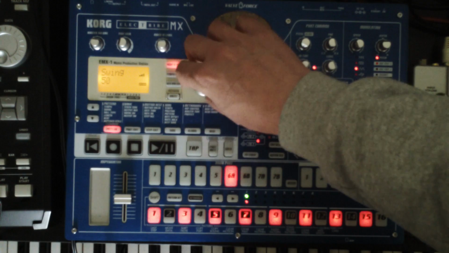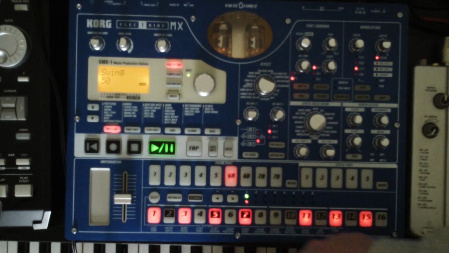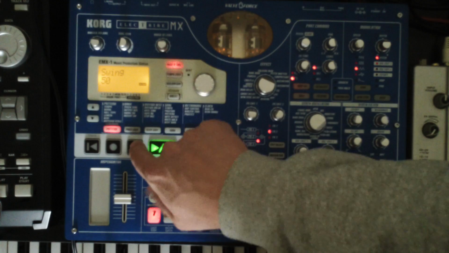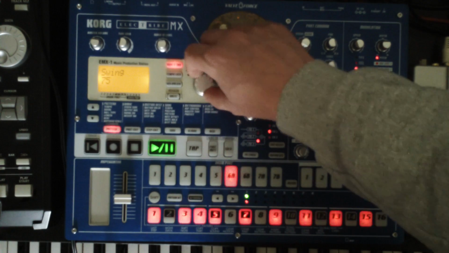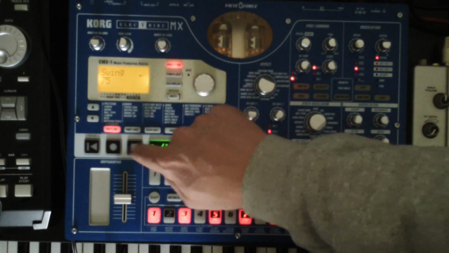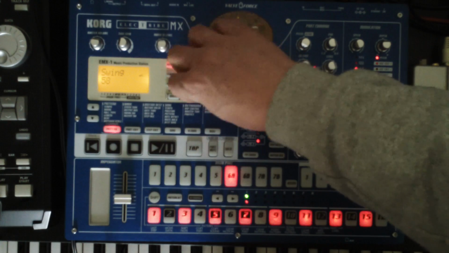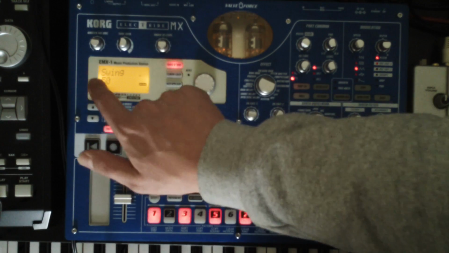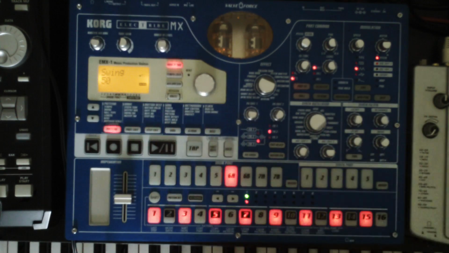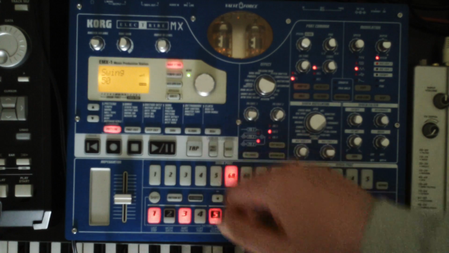You cannot hear any difference. This is straight. This is the maximum value, and it both sounds exactly the same. There are other sequencers that use values lower than 50. So what does that mean?